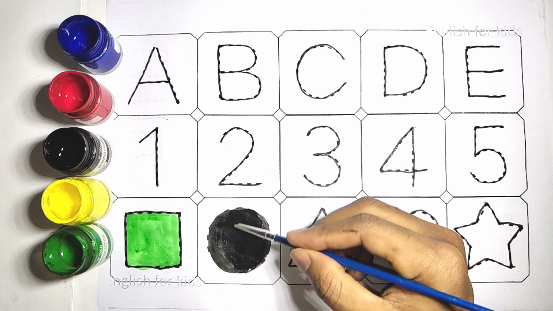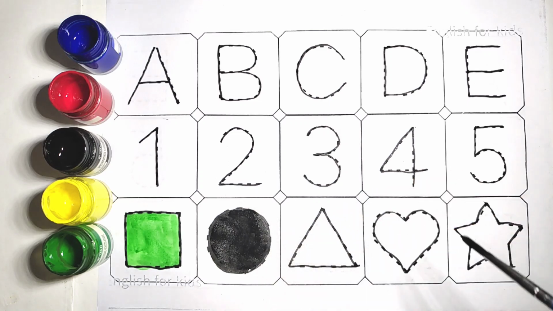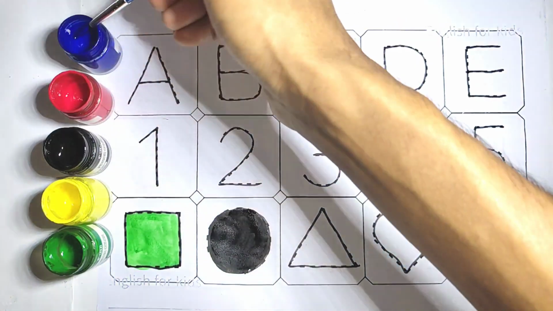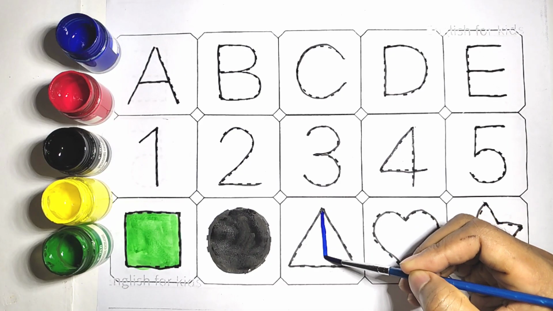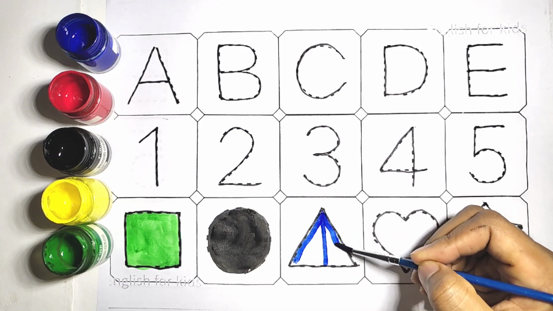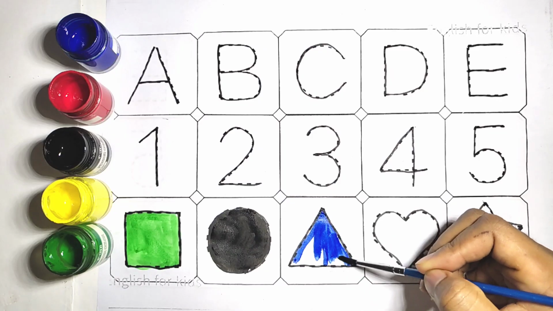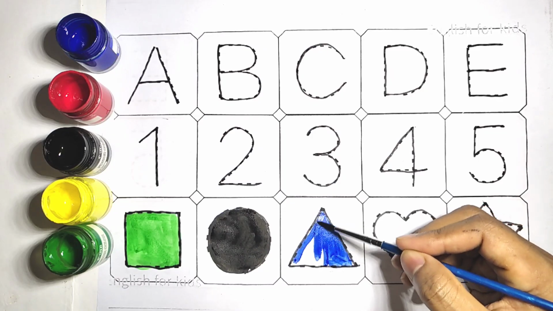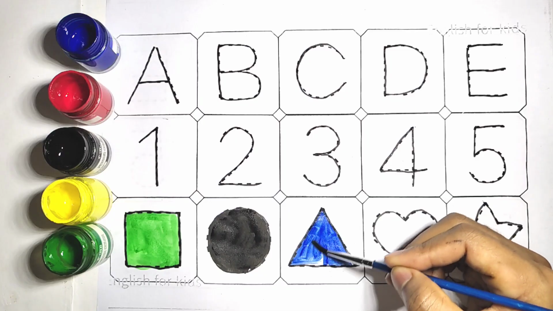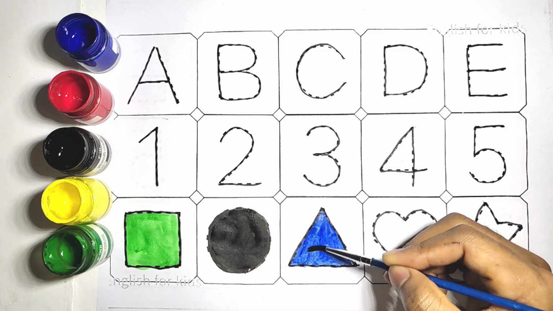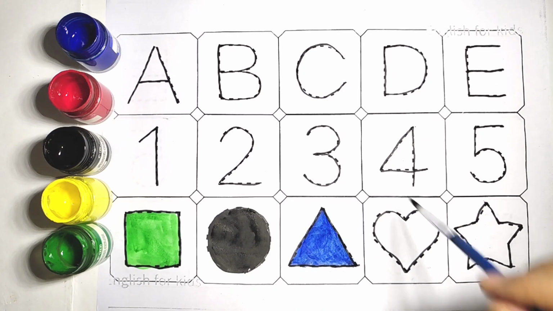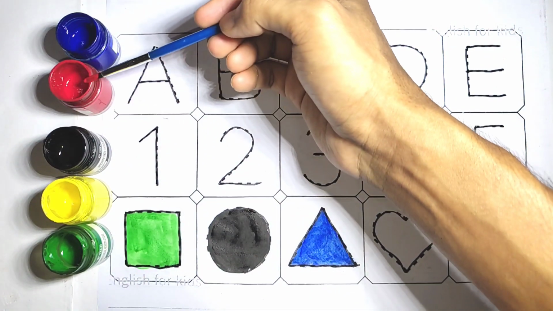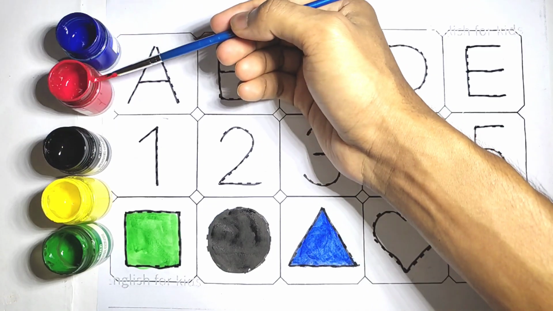Kids, the next one is triangle. Now we coloring the shape of triangle. Now we use blue color. The shape of triangle. And the next one is heart. Red color. Now we use red color.